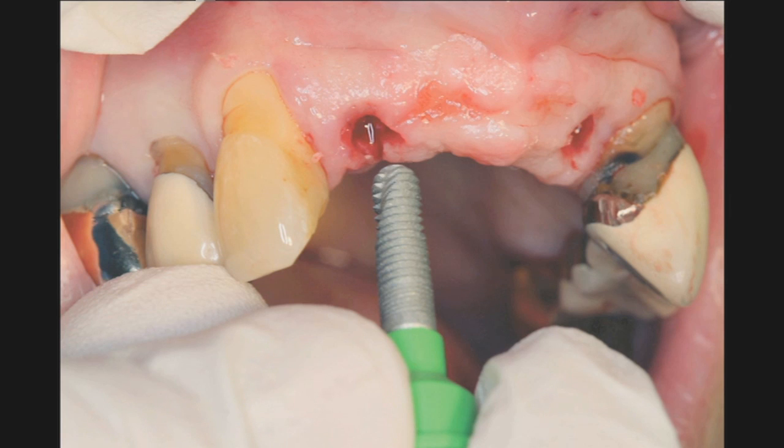So you can see these are self-threading implants, and we are undersizing the osteotomy site for our dental implant. So the site that we created is actually slightly smaller than the diameter of the final implant. So this gives us outstanding initial implant stability.